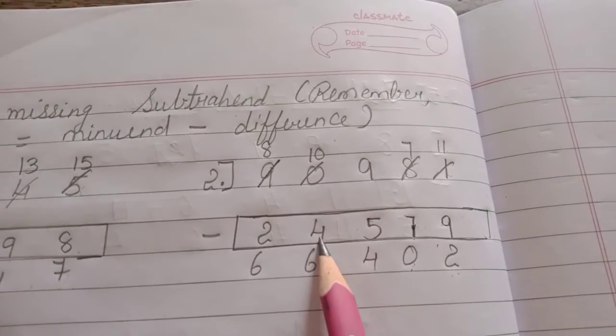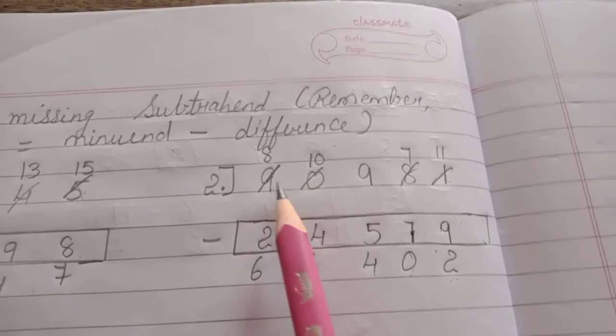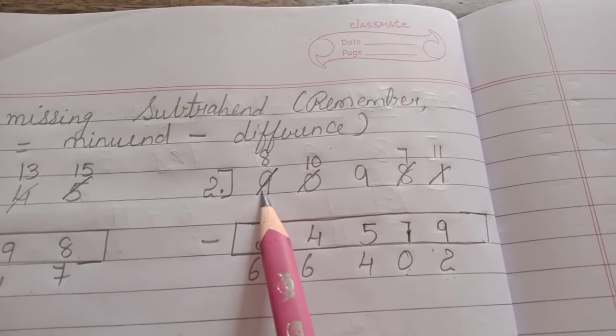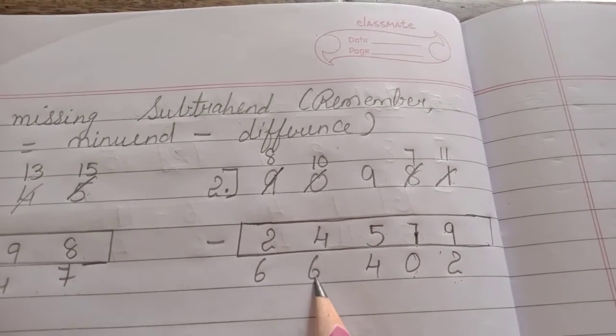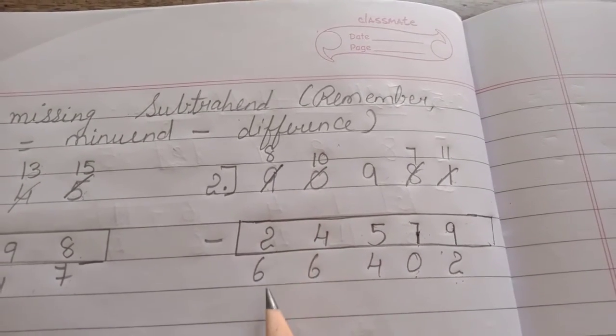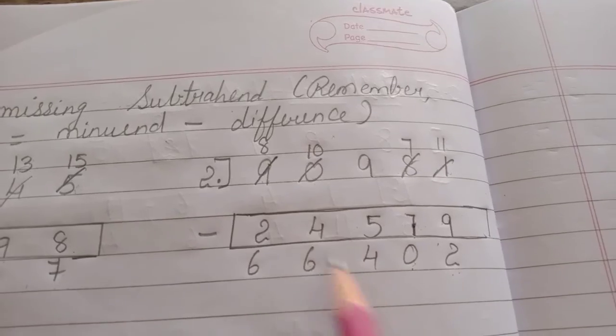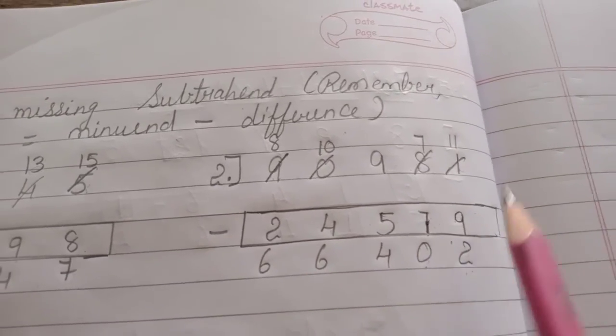Now 0 minus 4 is not possible, right? So what we have done? We borrowed 1 from 9. So this 9 will become 8 and this 0 will become 10. So 10 minus 4, 6. And 8 minus 2, 6. So here our subtrahend is correct.